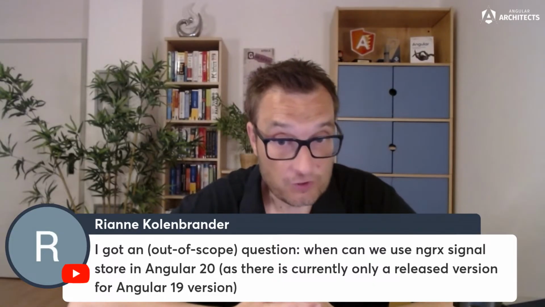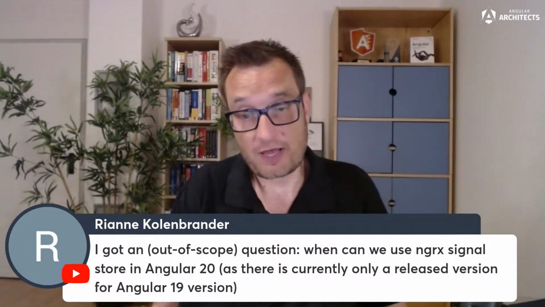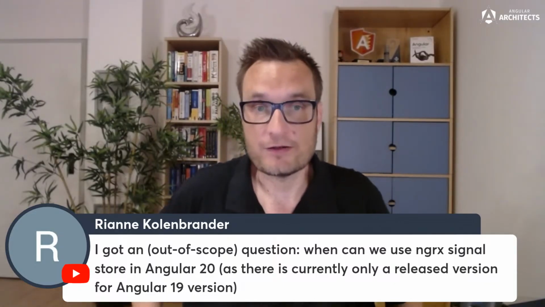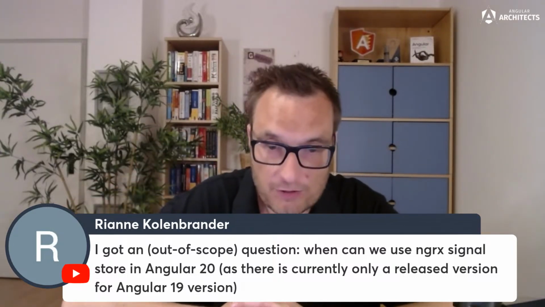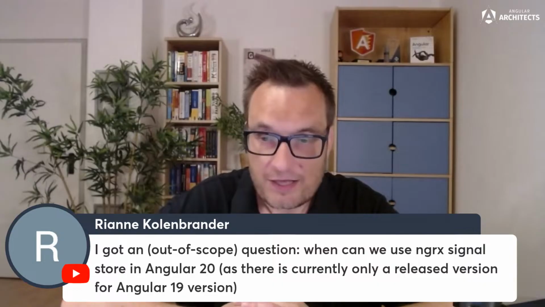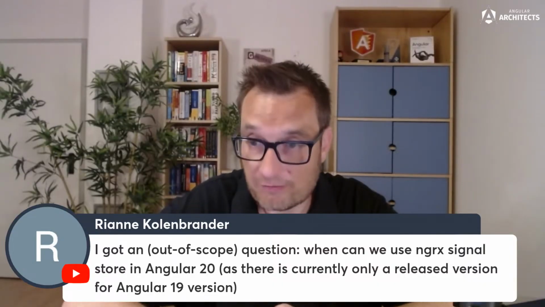Well, the thing is, since several weeks already, there is an official version for Angular 20. I used it today in my examples. I used the newest Angular version, so there is indeed a Signal Store version called 20 dot something.